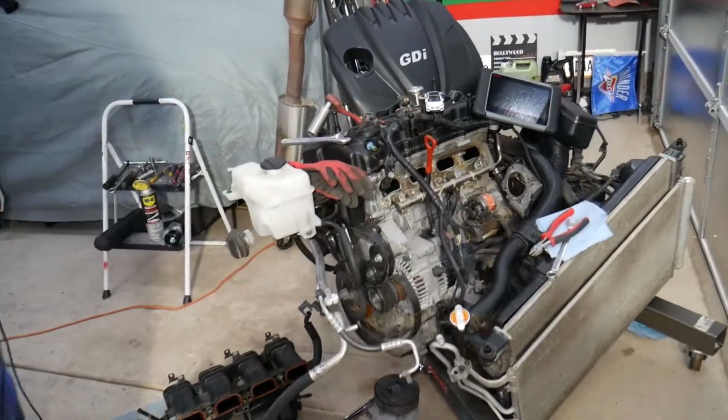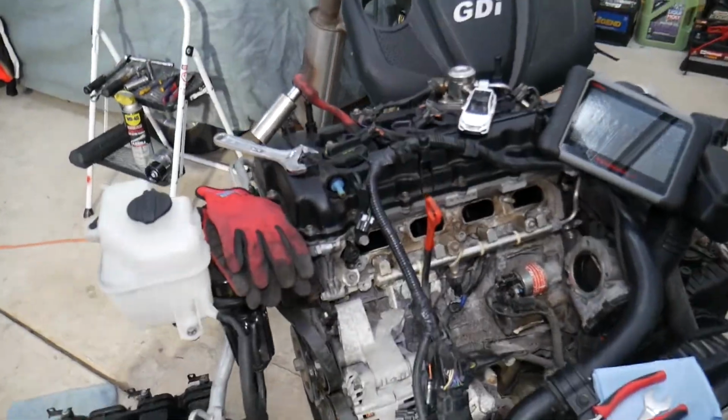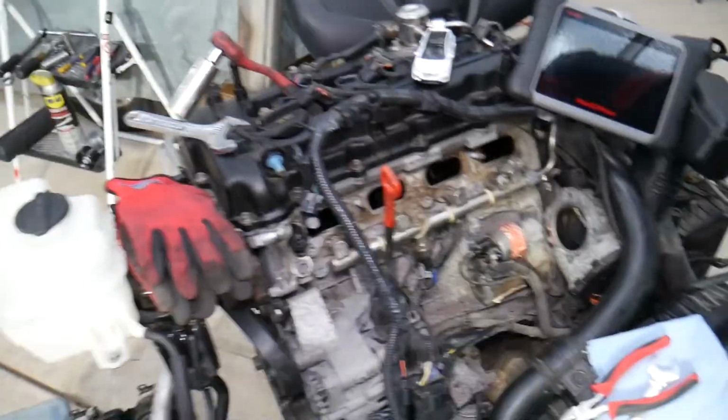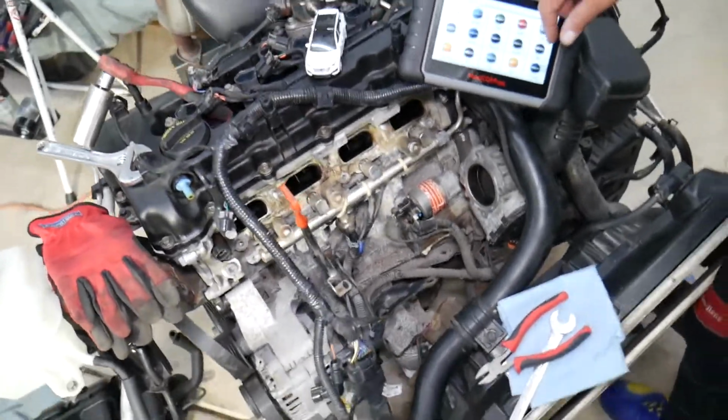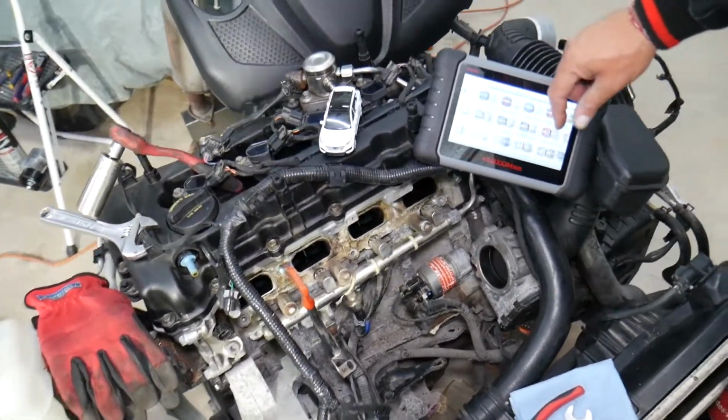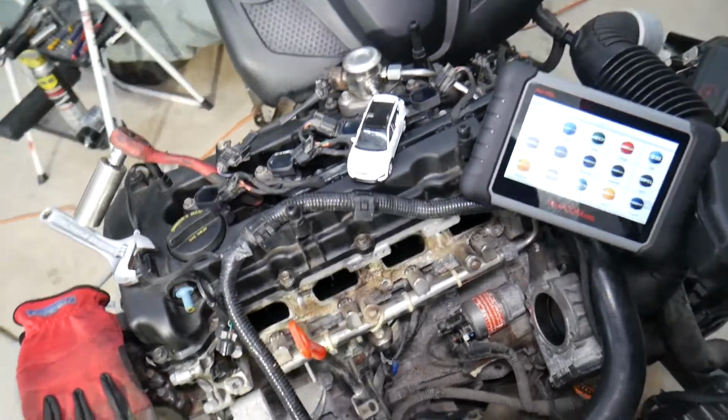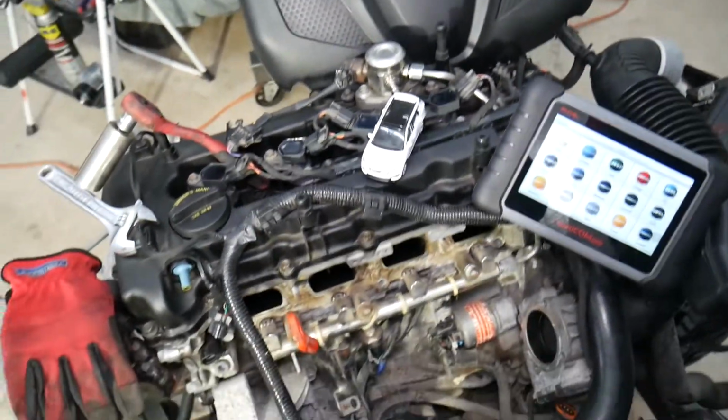Now, with the engine being out, we can clearly explain what we're talking about. That P0524 code, that's a nightmare code. You hope you don't get that, because you can actually have a problem that can cost you quite a bit to fix.